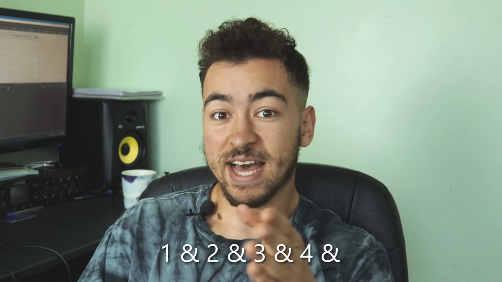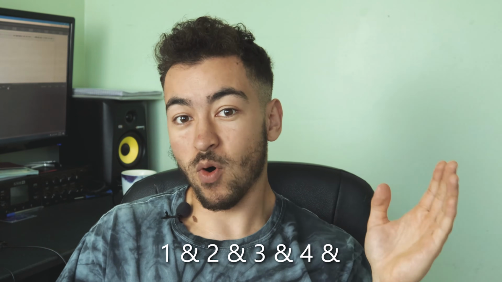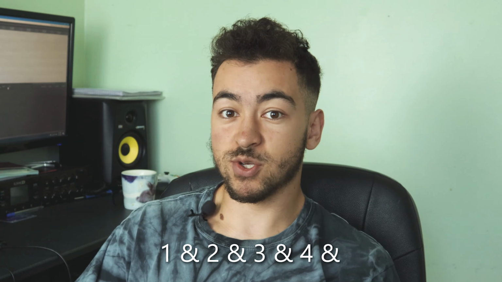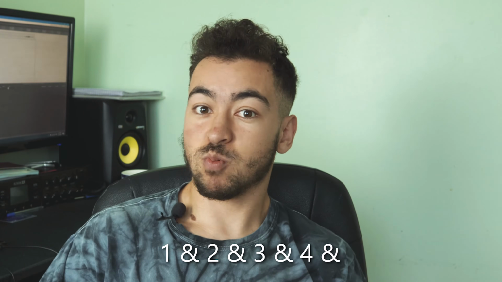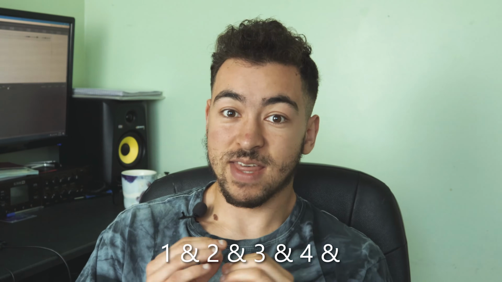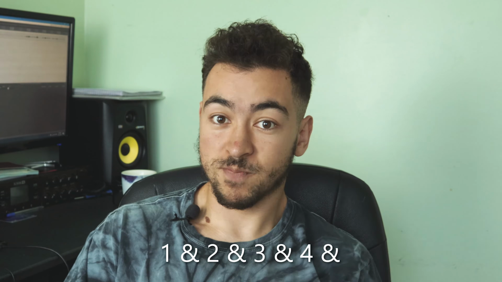So if we take a basic eighth note rhythm, we have 1 and 2 and 3 and 4 and. Obviously beats 1, 2, 3 and 4 are numbered, and we've got the ands of each beat as well. These are weaker than the 1s, 2s, 3s and 4s. So what we want to do is target those ands and accent those to create some syncopation.